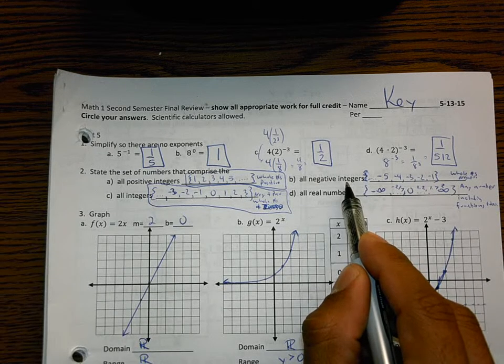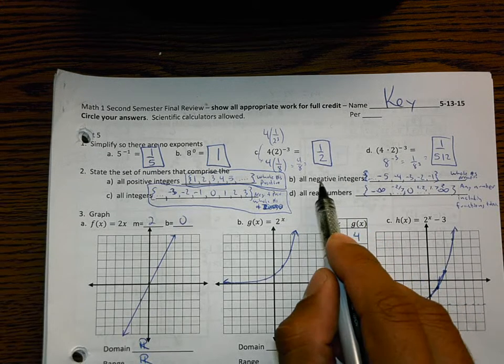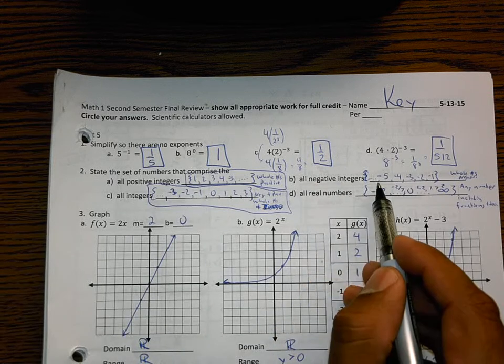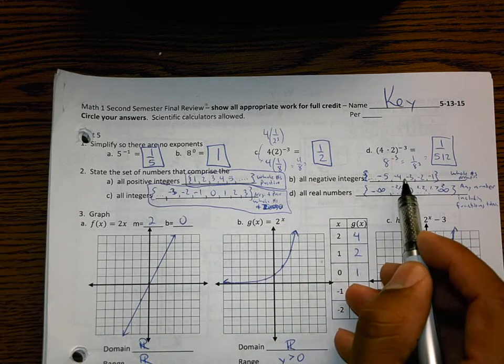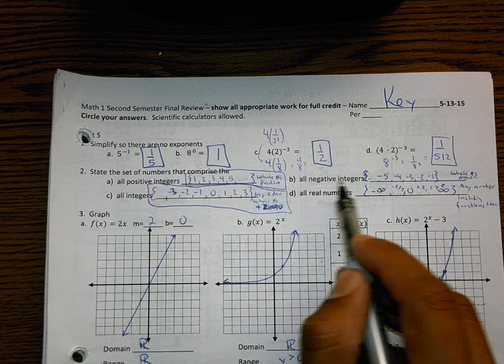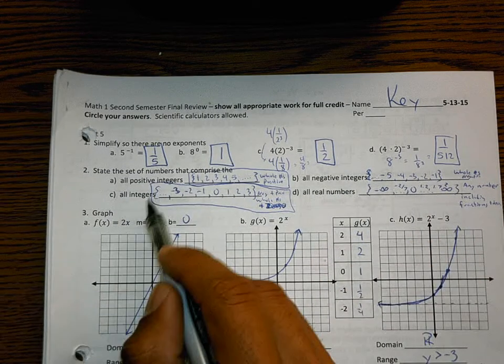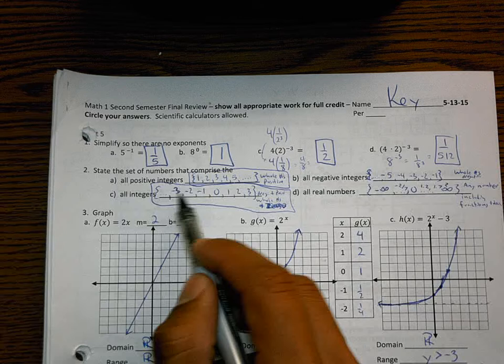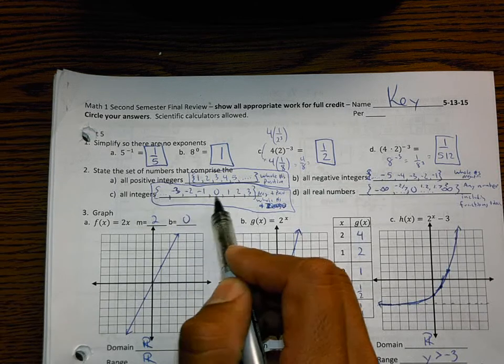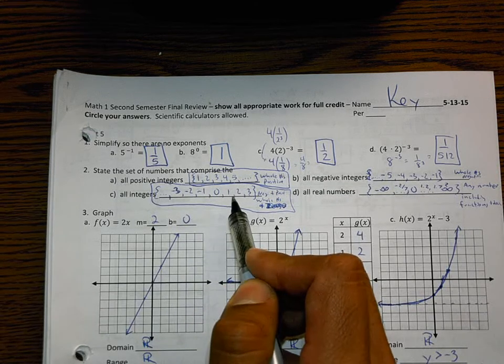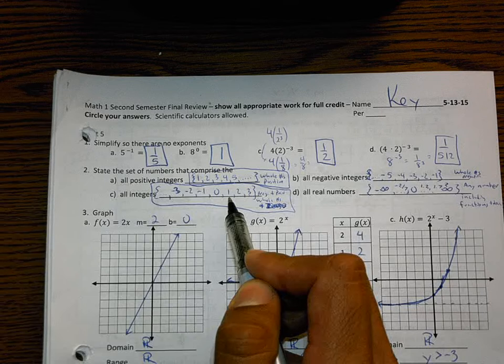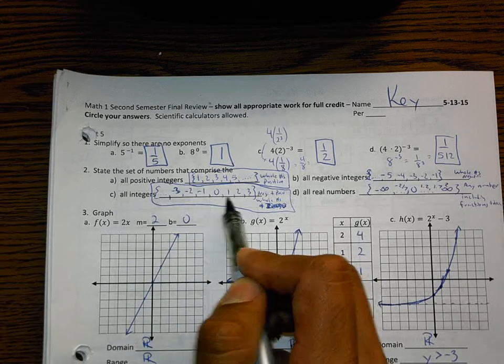Integers means whole numbers. So if we say negative integers, we're talking like negative 5, negative 4, negative 3, negative 2, negative 1. Those are negative whole numbers. If it says all integers, we're talking about the negative integers, the negative whole numbers, 0, and the positive integers. All integers means everyone.